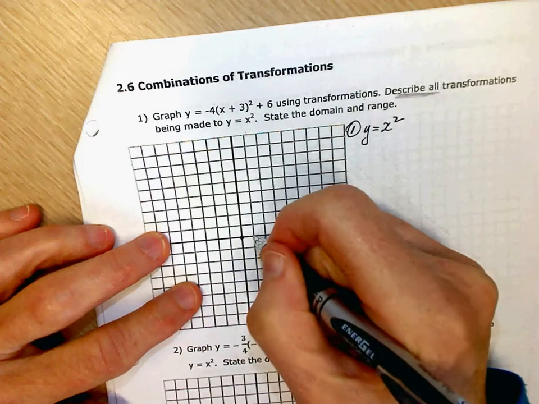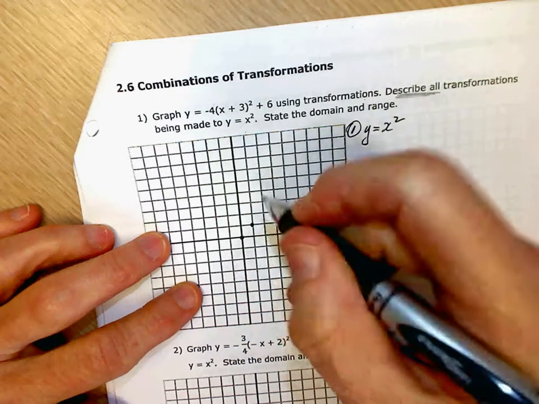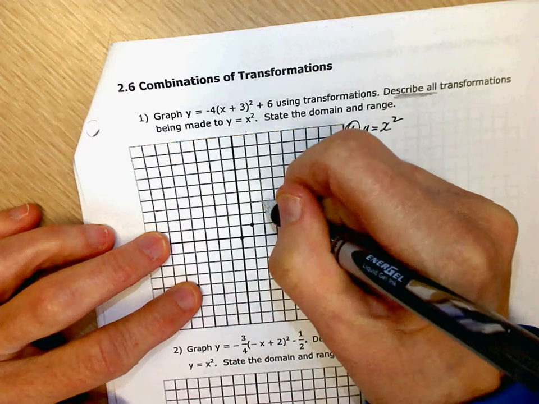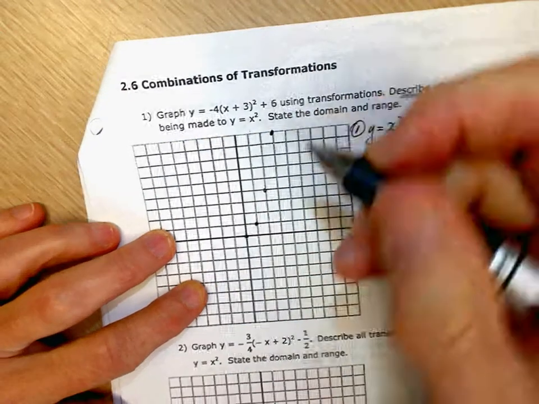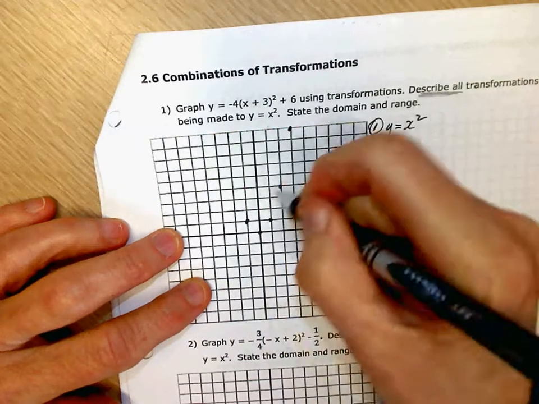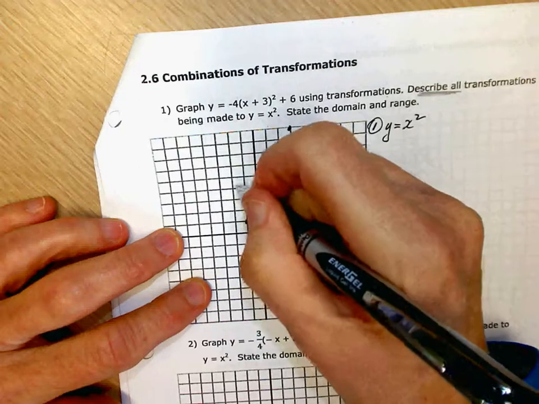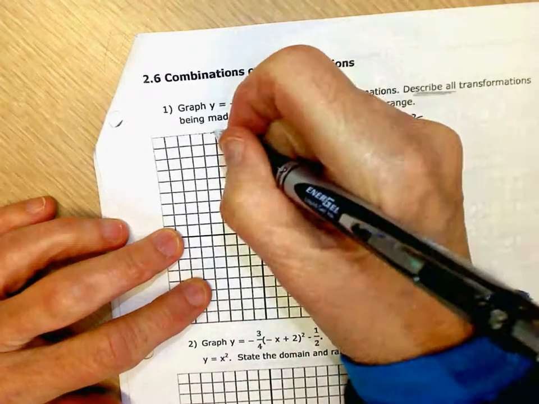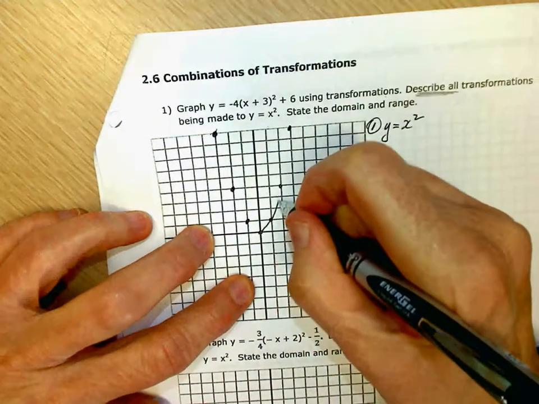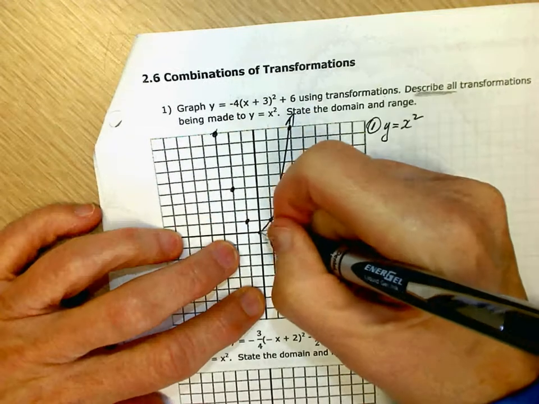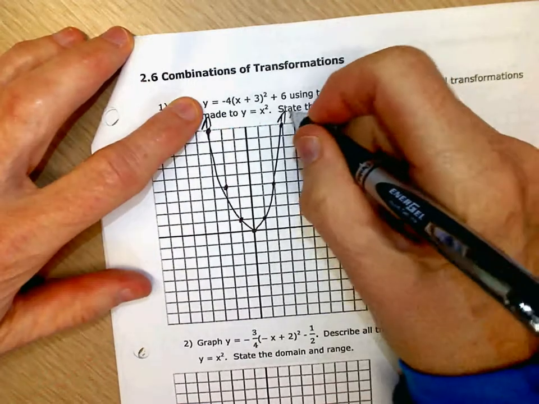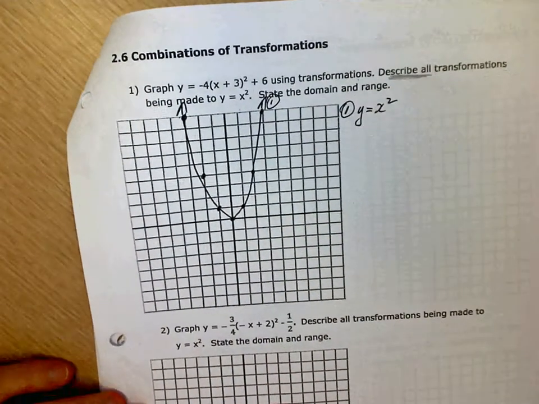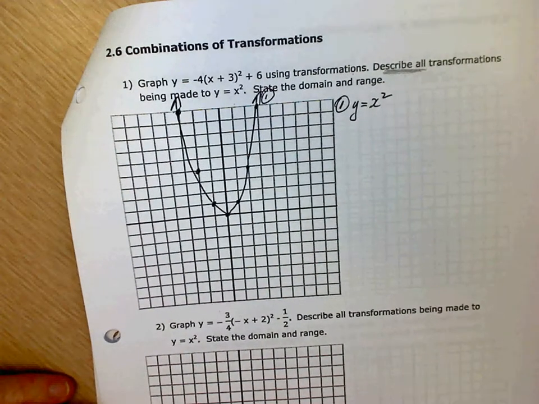When x is 1, 1 squared is 1. When x is 2, 2 squared is 4. When x is 3, 3 squared is 9. Similarly, we can just get the reflection points in the axis of symmetry, and we can just graph that, and now we have it. There's graph number 1. Okay? That is the parent function.